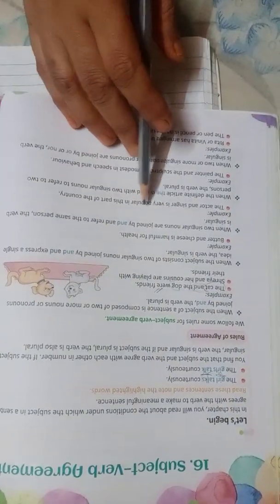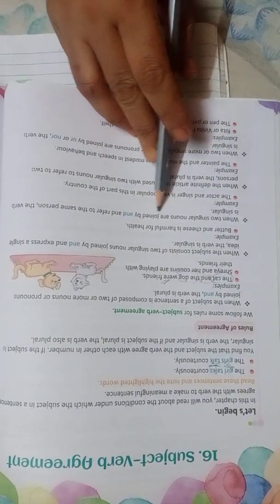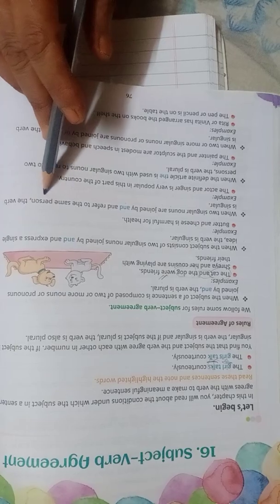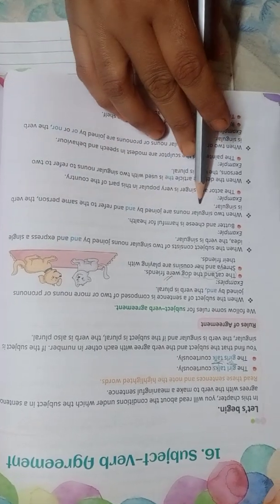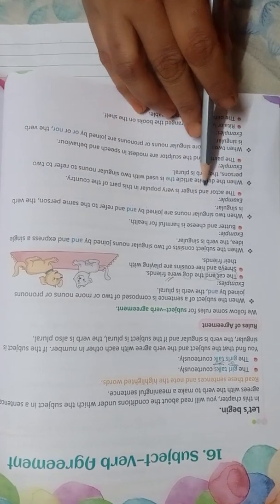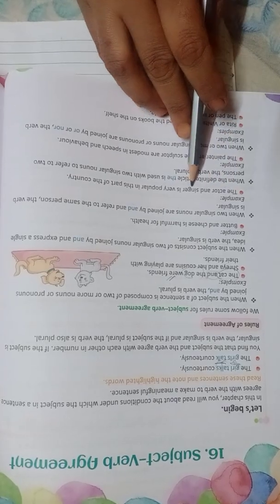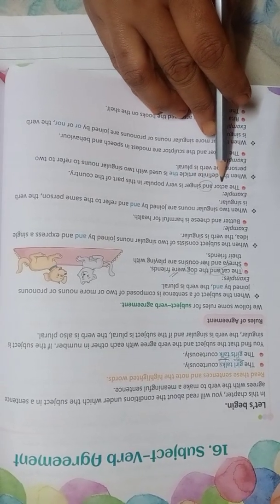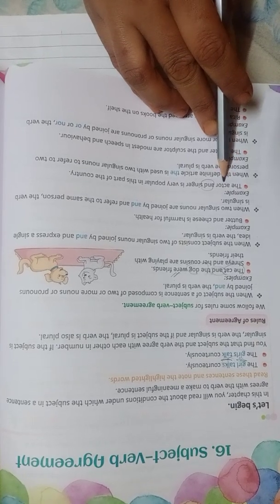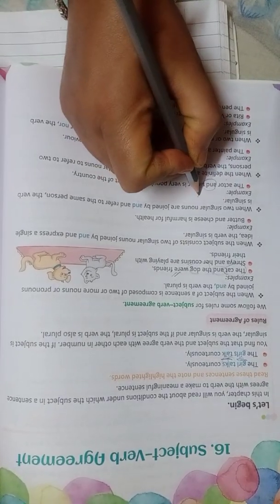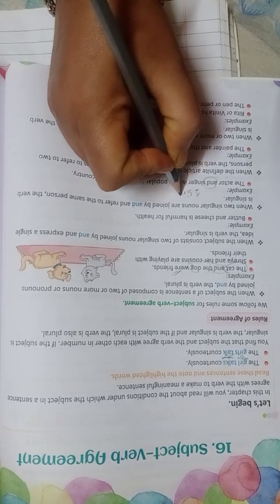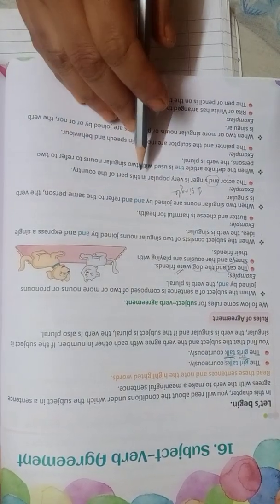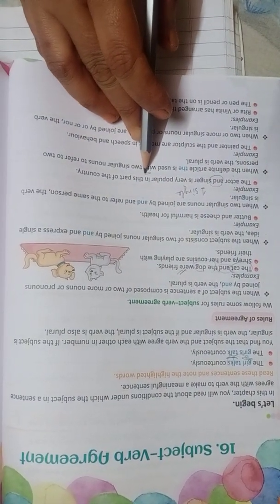Now the third rule is when two singular nouns are joined by and refer to the same person, the verb is singular. Like the actor and singer. Over here the actor and singer joined by and, it is referring to one single person only. The actor and singer is one single person. So the verb is always singular.